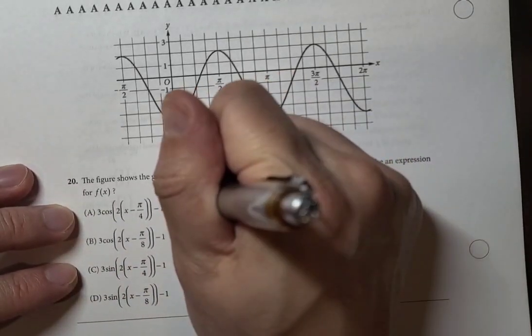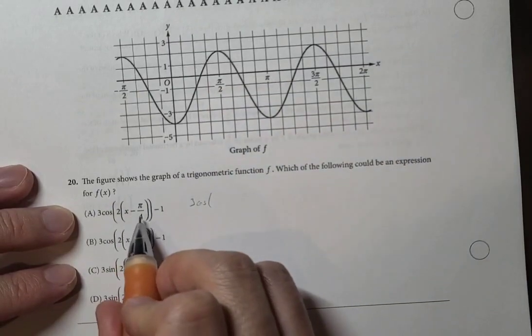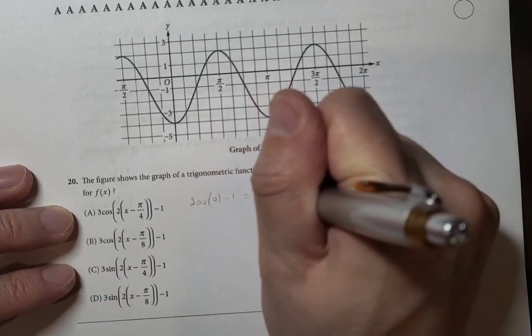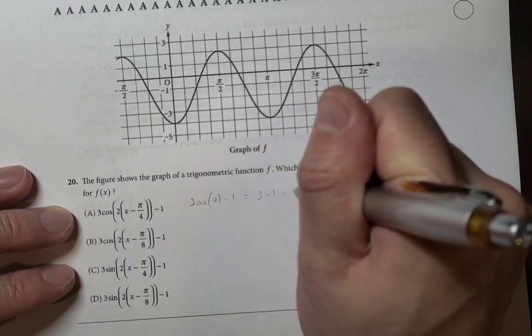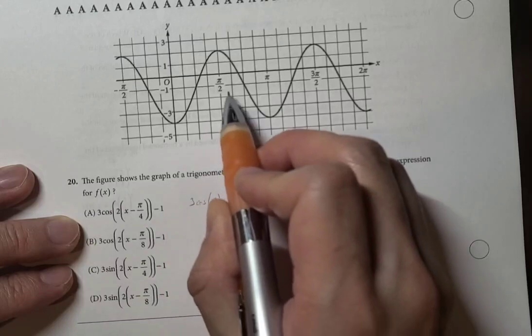Okay, so if we plug in x is pi over 4, then let me just write it out. It'll be 3 cosine of, well, pi over 4 minus pi over 4 is 0, so 2 times 0 is 0. So cosine of 0 is 1, and 3 times 1 minus 1 is 3 minus 1, which is 2. Do we get 2 at x is pi over 4?